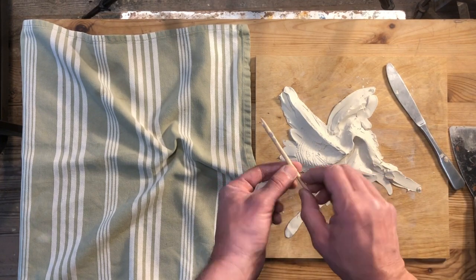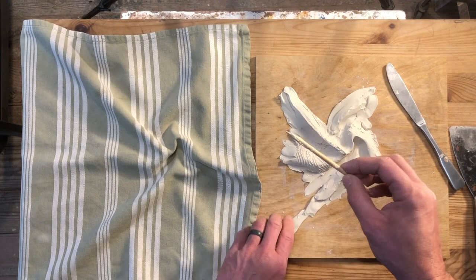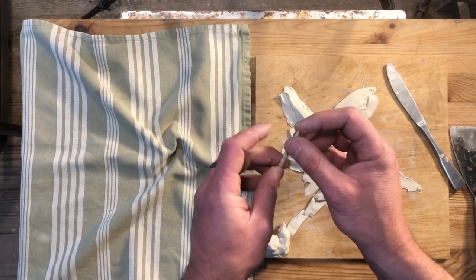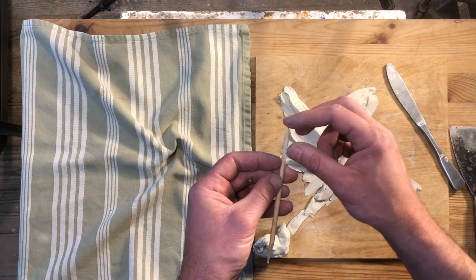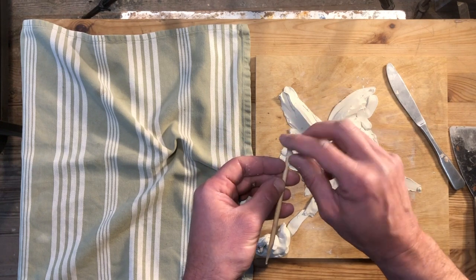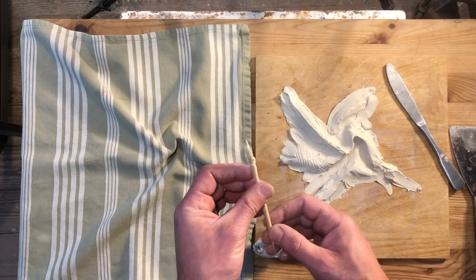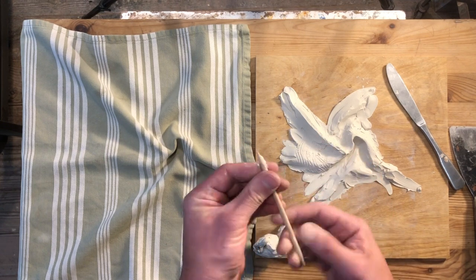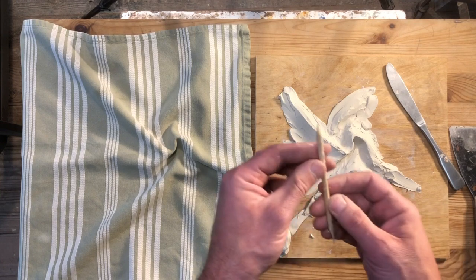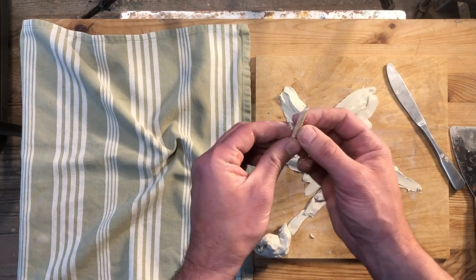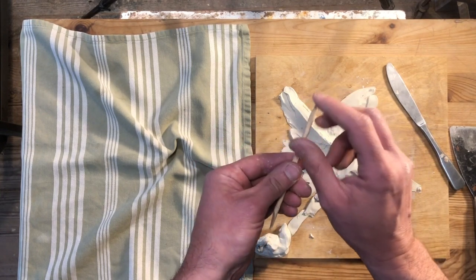So I think what I'm going to do is take this tool. I have a pointy end here. What I might do is just round that off using my knife, or maybe if I had a piece of sandpaper. But one of the very useful things is just having a stick with a rounded end.